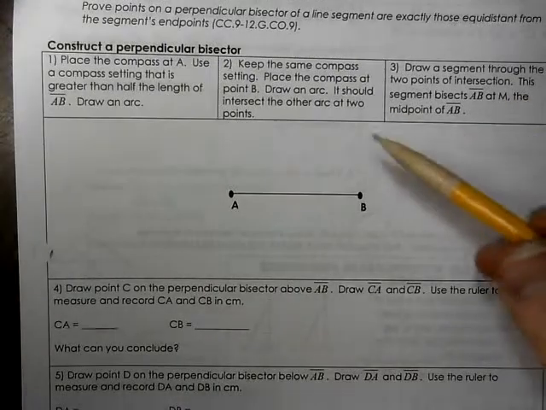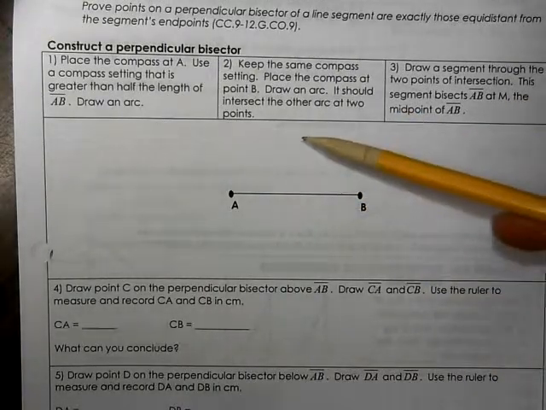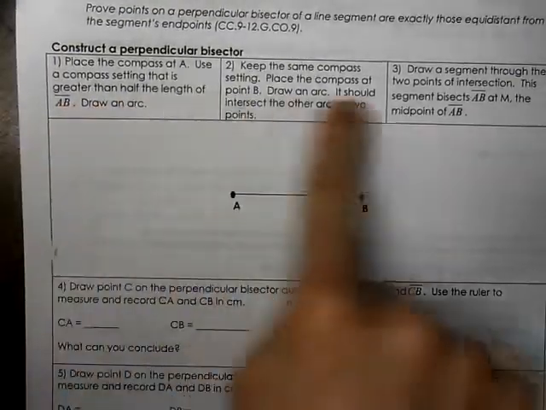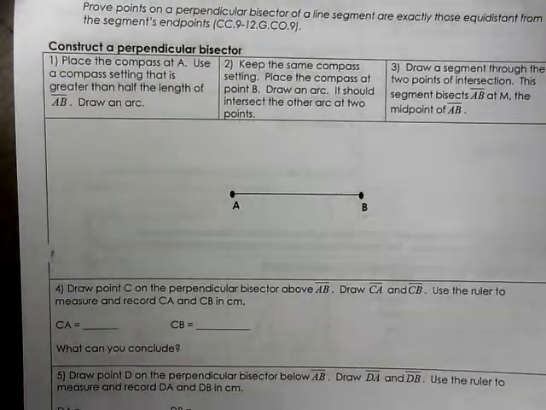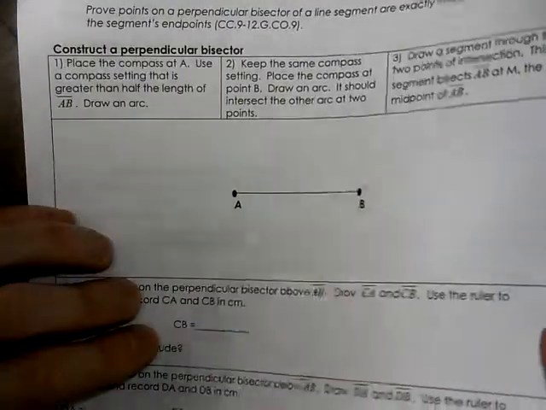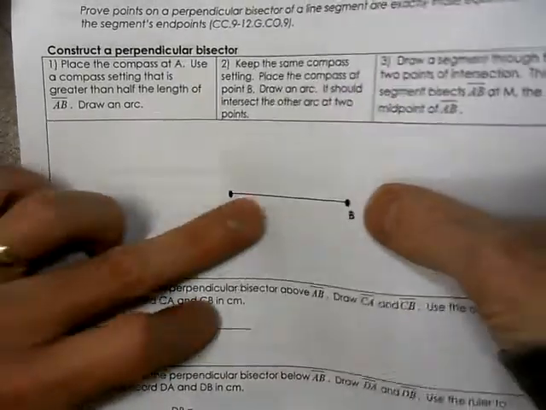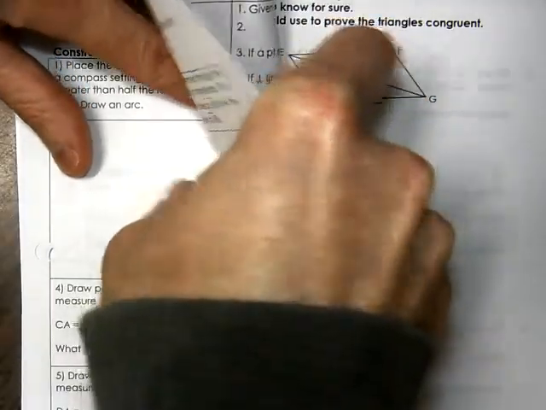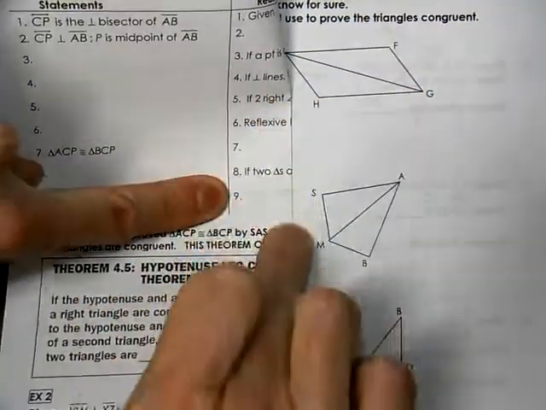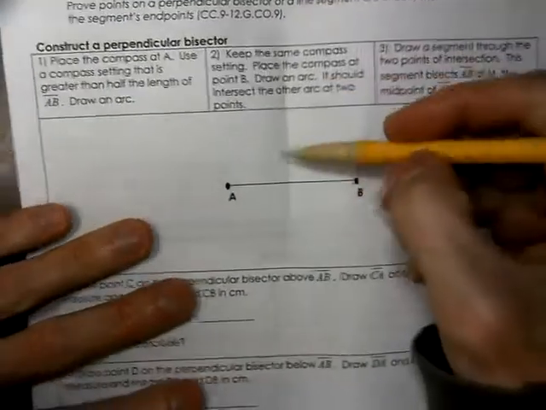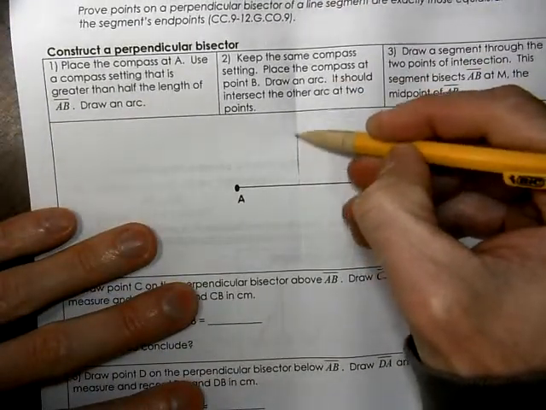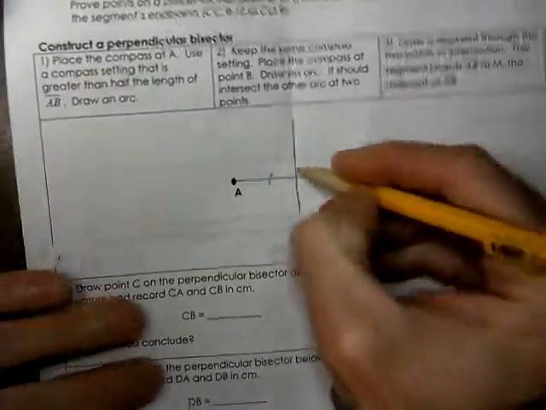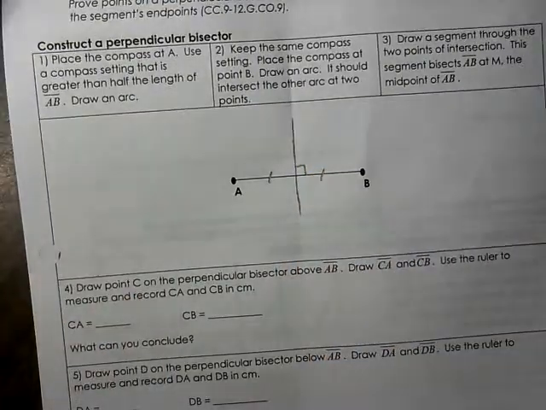This first part is a construction. We'd be trying to find the perpendicular bisector. One way we can do that is with a compass, which is what our directions talk about. I don't have a compass on me. Another way we can do it is to fold our paper so that our endpoints line up together. Crease the paper, and now we have this perpendicular bisector. It should cut it in half, and it should form a right angle with AB.